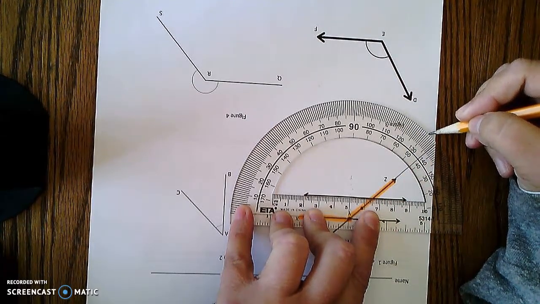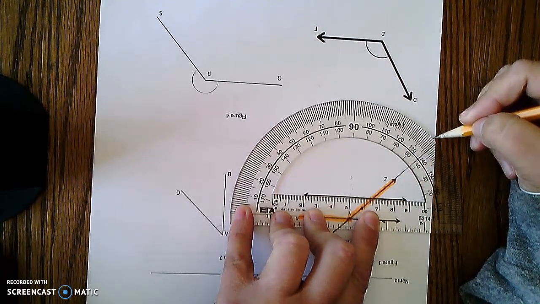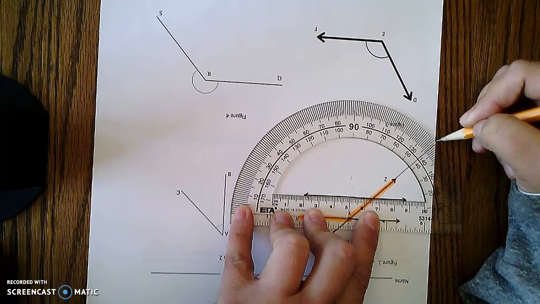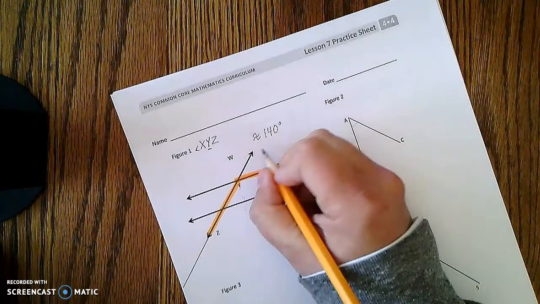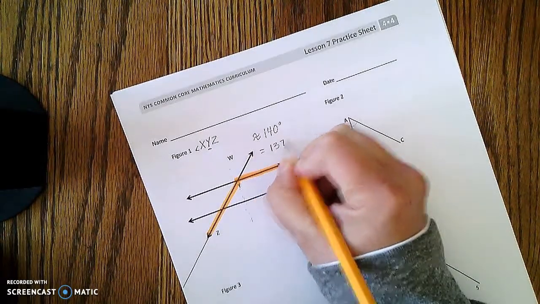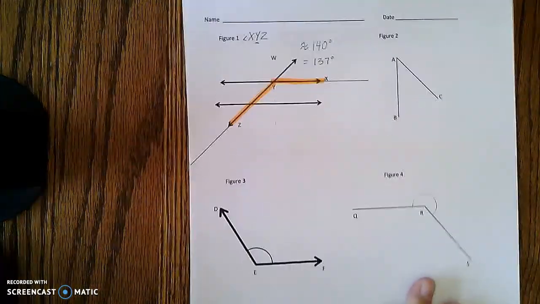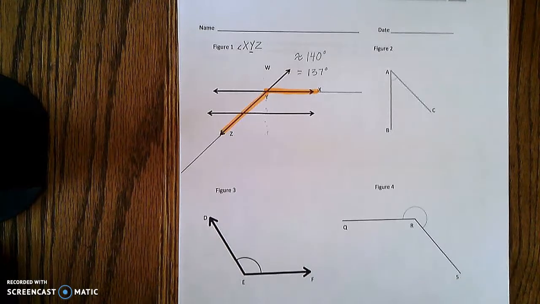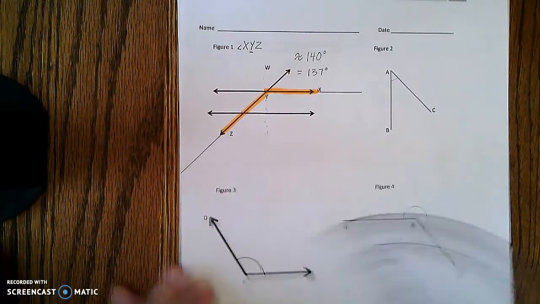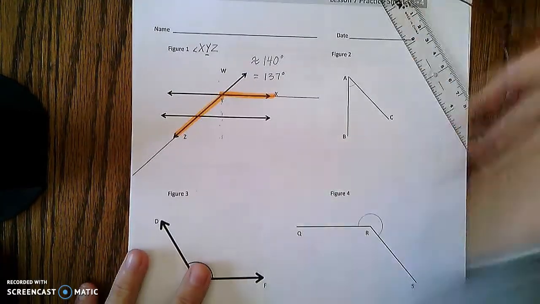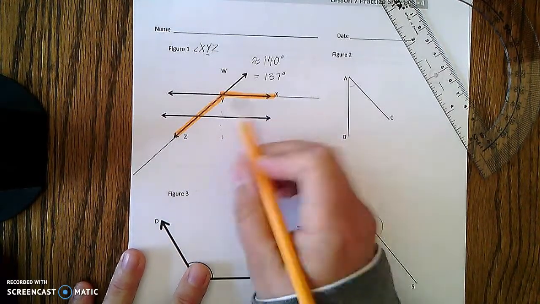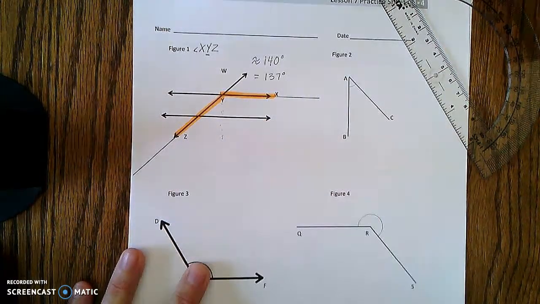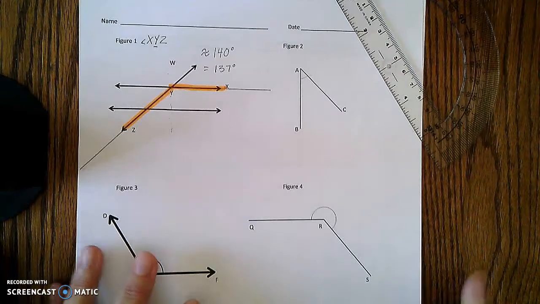So 31, 32, 33, 34, 35, 36, 37. So I get 137 degrees, which is pretty darn close to my estimate. So you see how it's important for you to measure and extend out those rays or those lines so that you can get a nice accurate measurement.